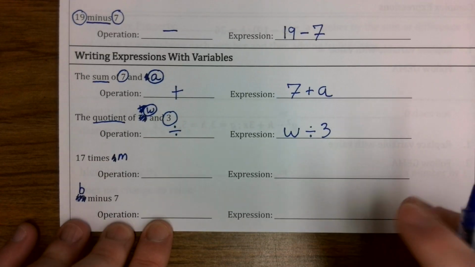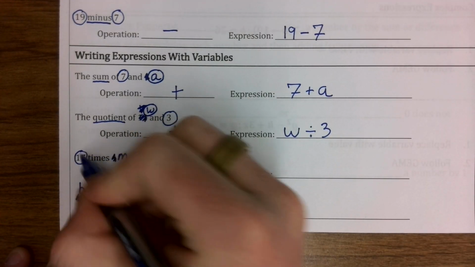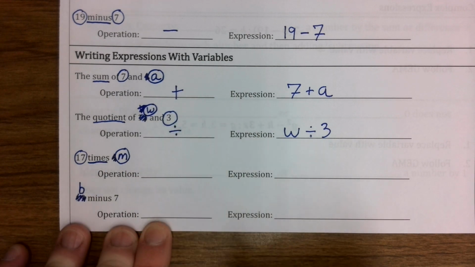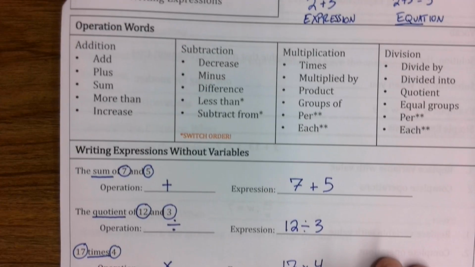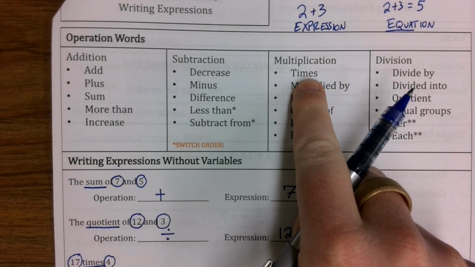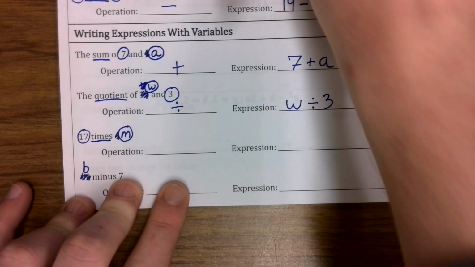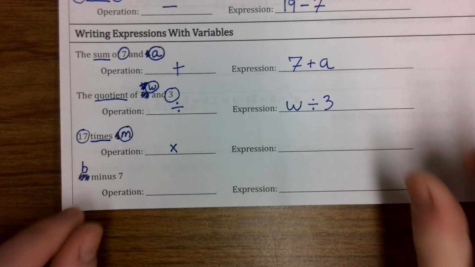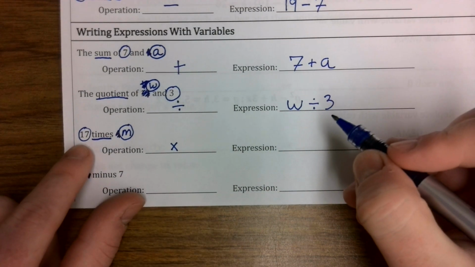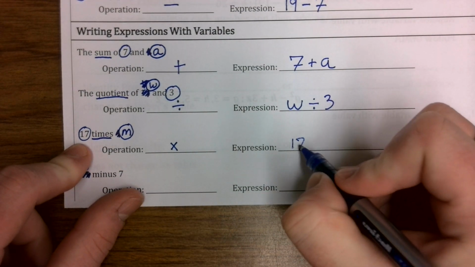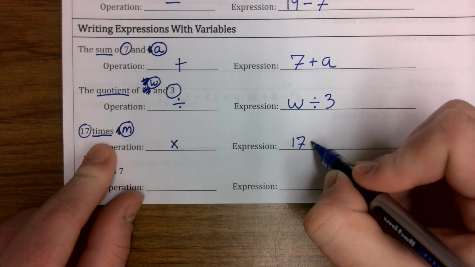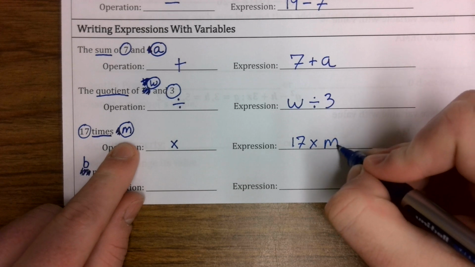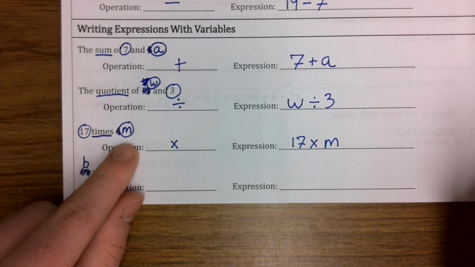Next we have 17 times M. My operation word is times. Times means that we are multiplying. So I'm going to put my multiplication symbol here. My expression, my first number is 17. My operation is times or multiply. And my second number is M. 17 times M.